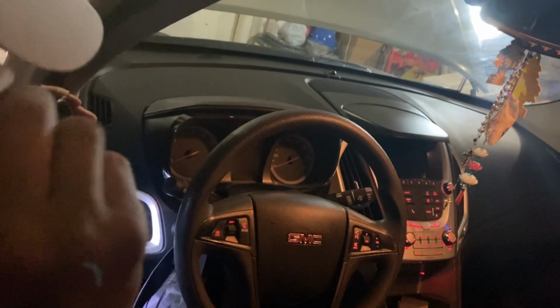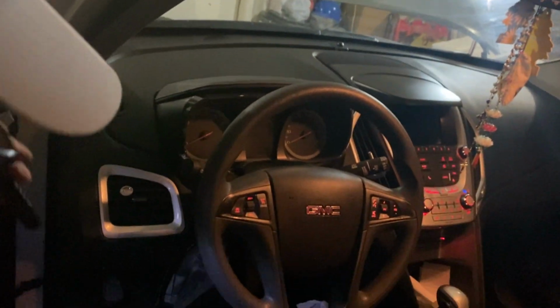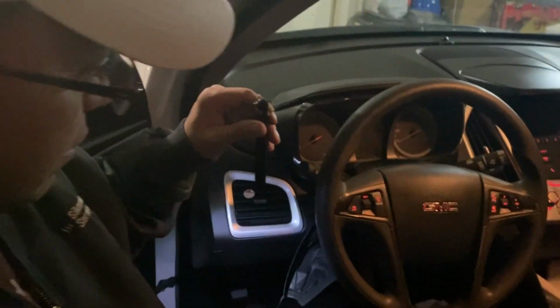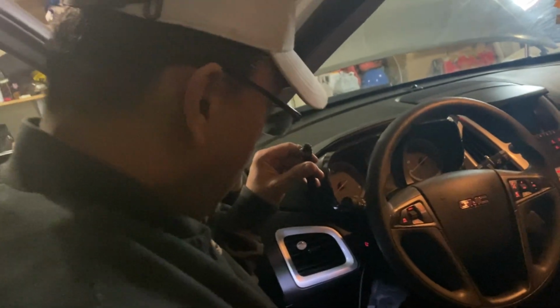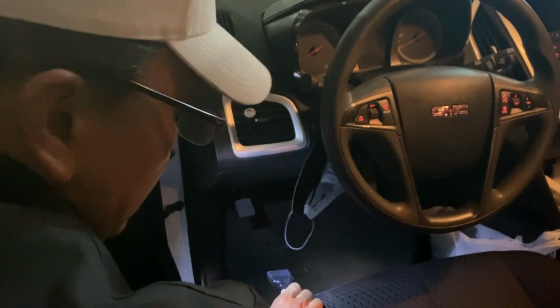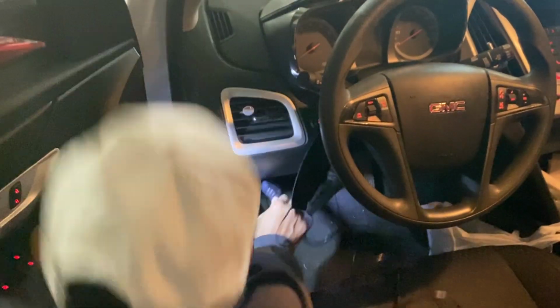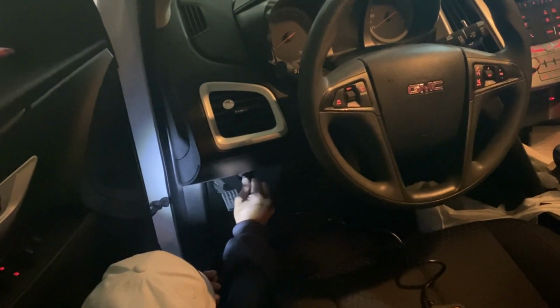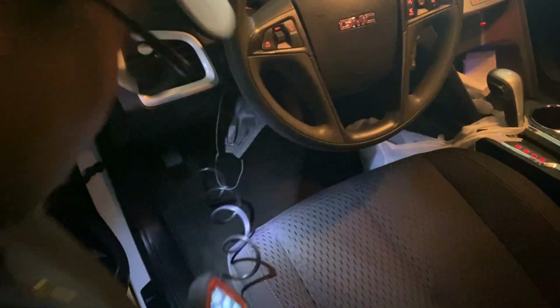Okay, now I'm gonna put in the analyzer again, and since we just replaced those two valves, the intake and the exhaust solenoid valve, I'll go ahead and put it in, see if there are any more codes, or we can reset the code. I'm gonna analyze it.